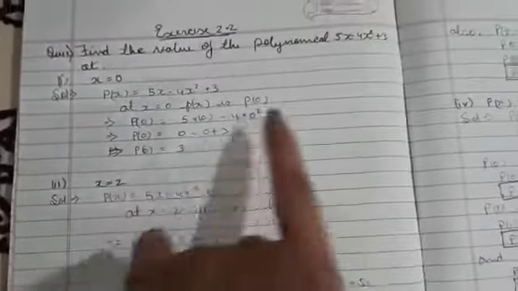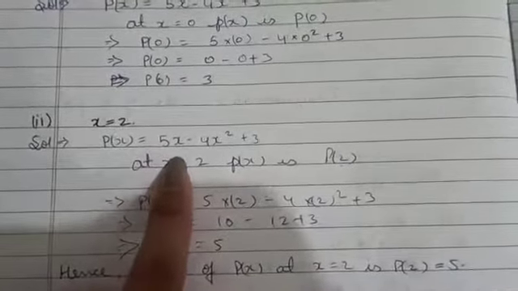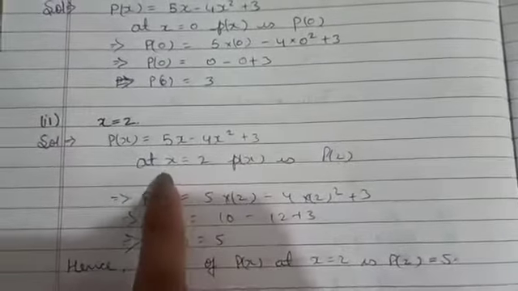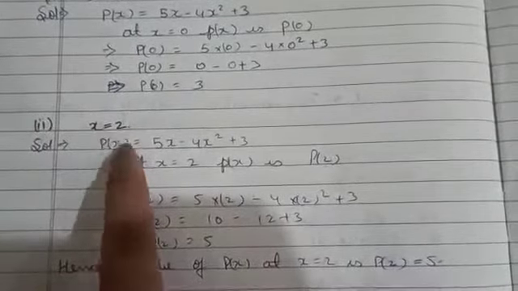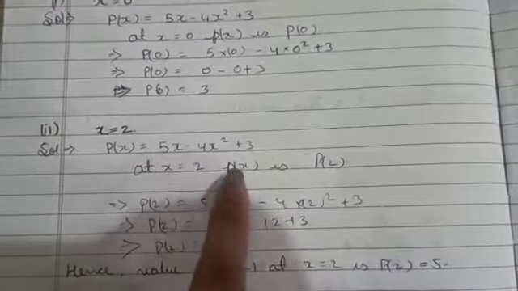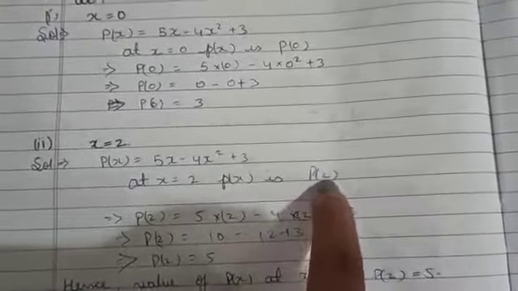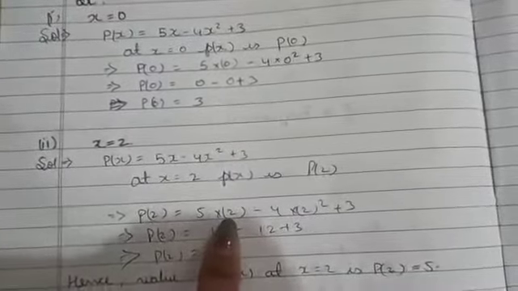See the second one. If we put x equals 2 in this given polynomial, px was 5x minus 4x square plus 3. At x equals 2, as given in the question, px will become p2. p2 means in place of x you have to put 2. So p2 is equal to 5 into 2 minus, 5x was there, no?